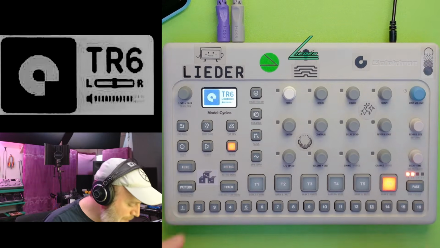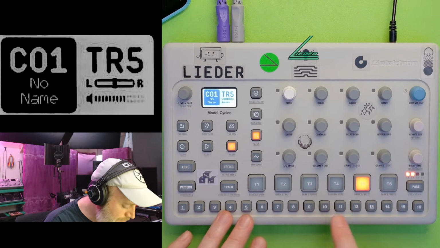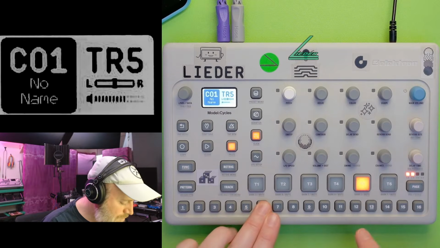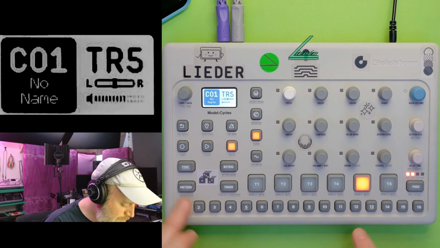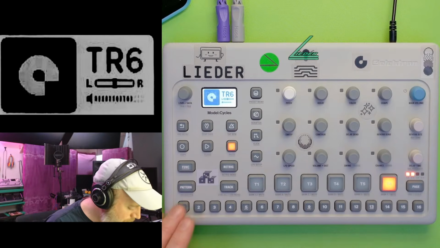Okay. So we've got a little pattern going here. We've got a little bit of a melodic thing going on, which was... so it's got to be in C.